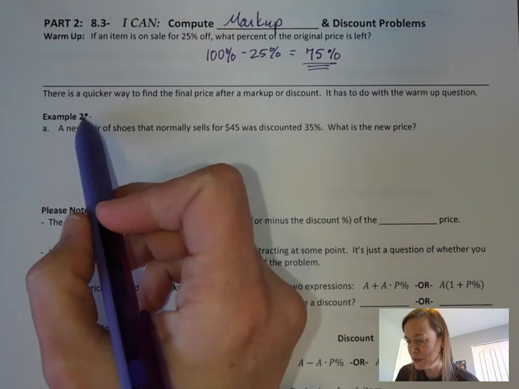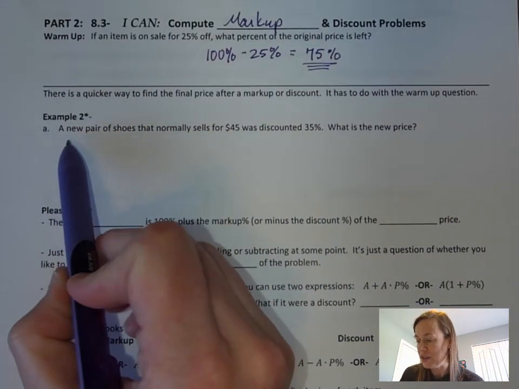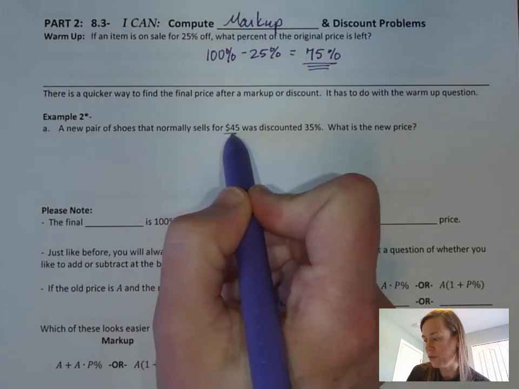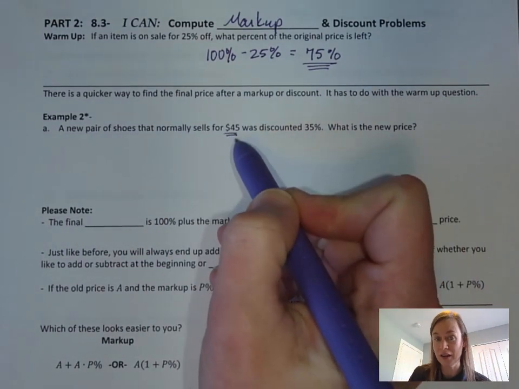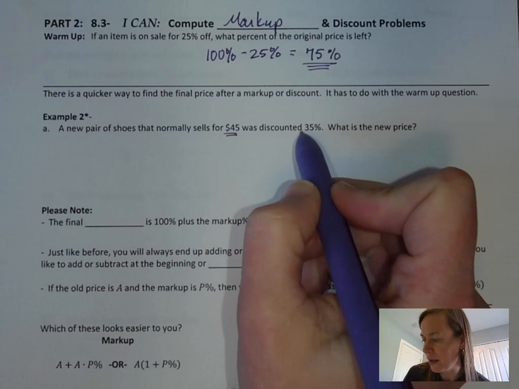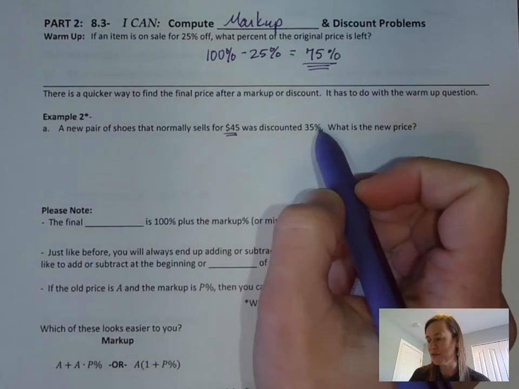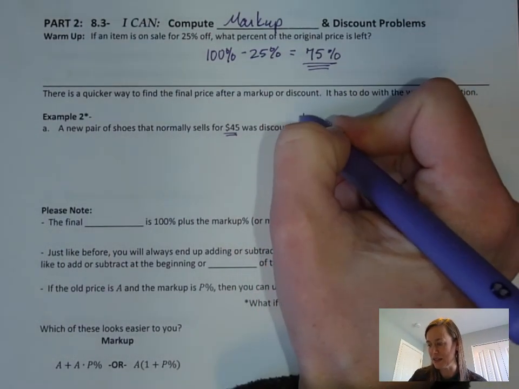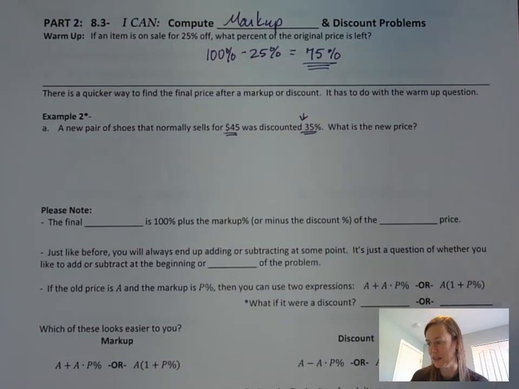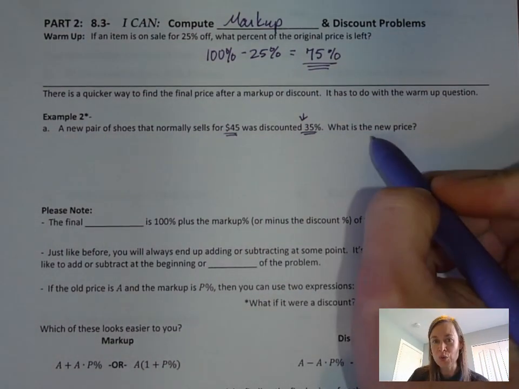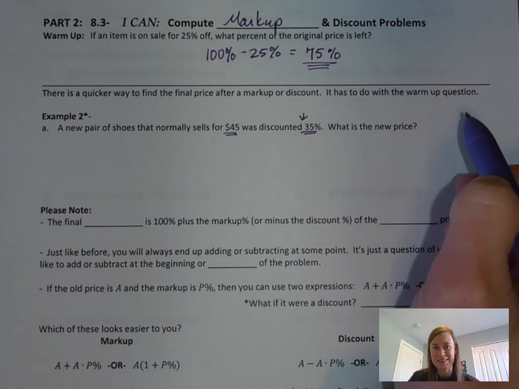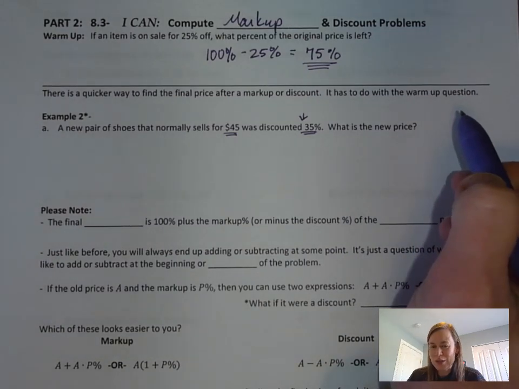So here in example 2a, it says a new pair of shoes that normally sells for $45. So this is the original price right here. It was discounted by 35%. So for that discount, that means the price is going down, right? What is the new price? Okay, so what we were doing before is this.